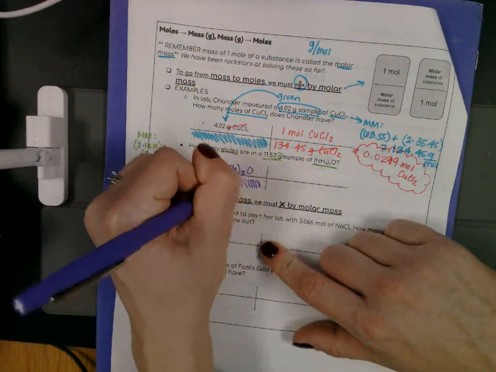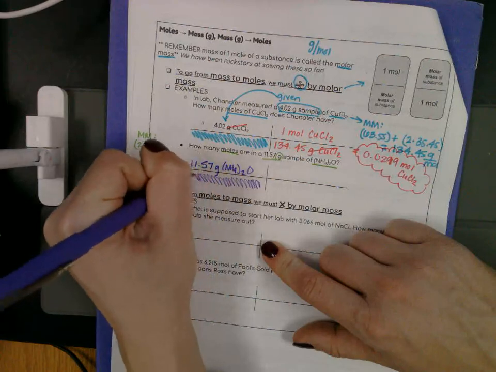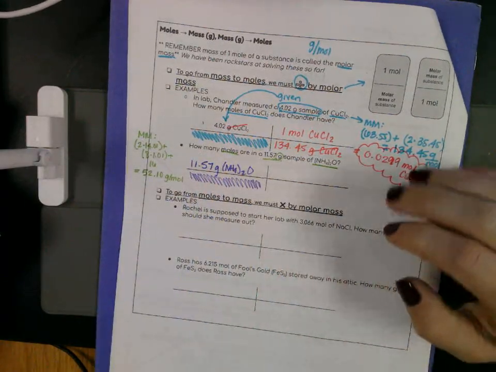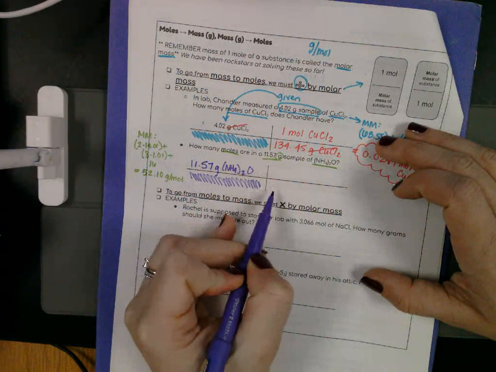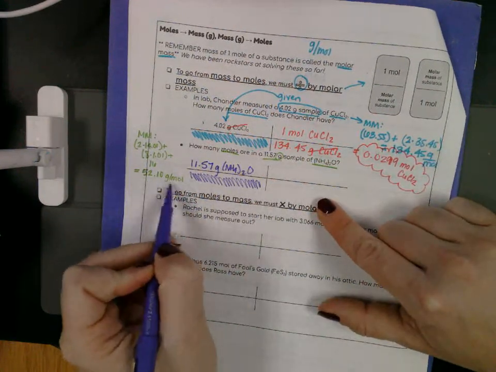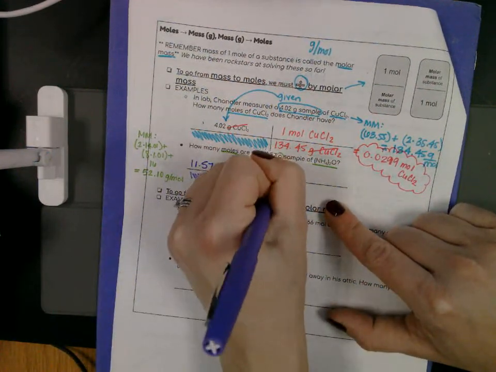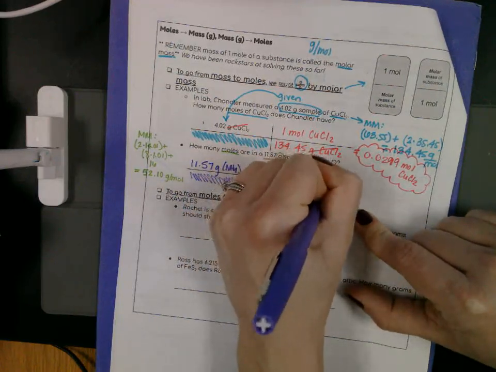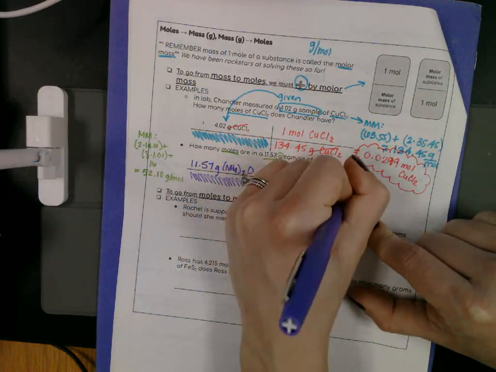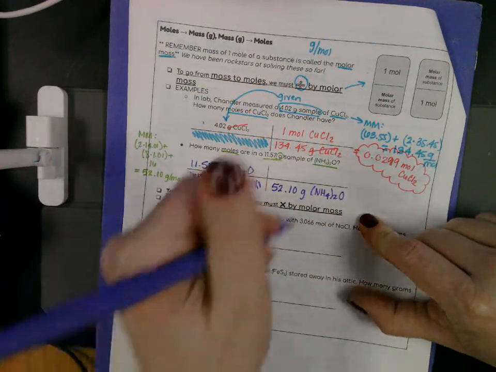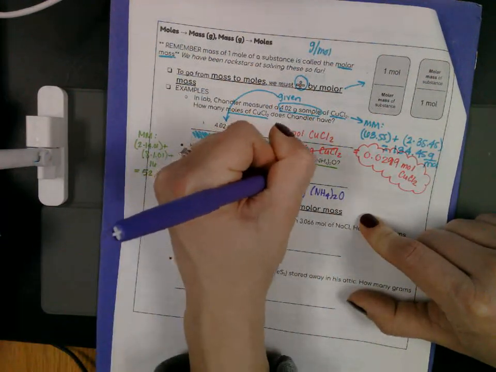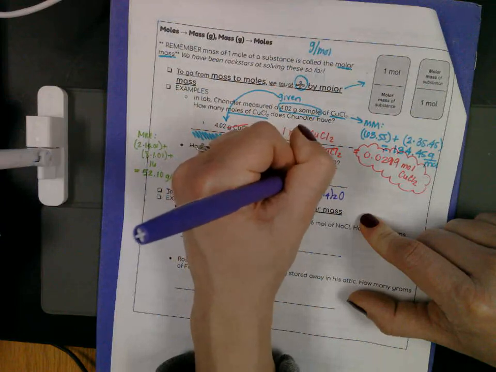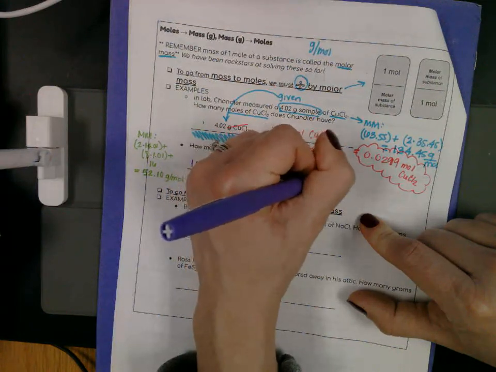Nothing will ever go down here, so I'm going to scribble that out. Since I'm starting with grams, I want to get rid of grams, so I'm going to divide by this number. So there's going to be 52.10 grams of NH4)2O in every 1 mole of NH4)2O.